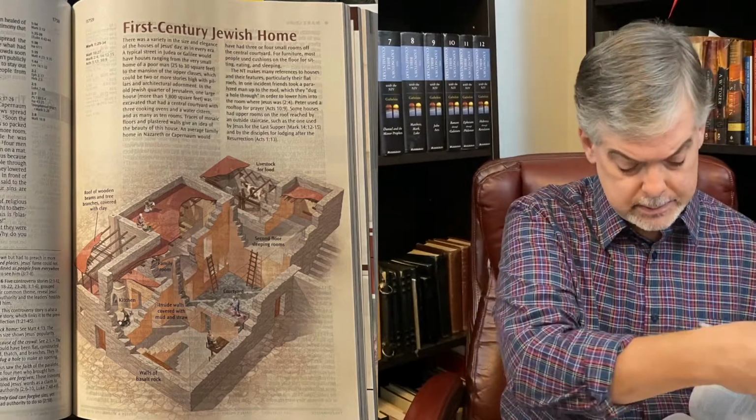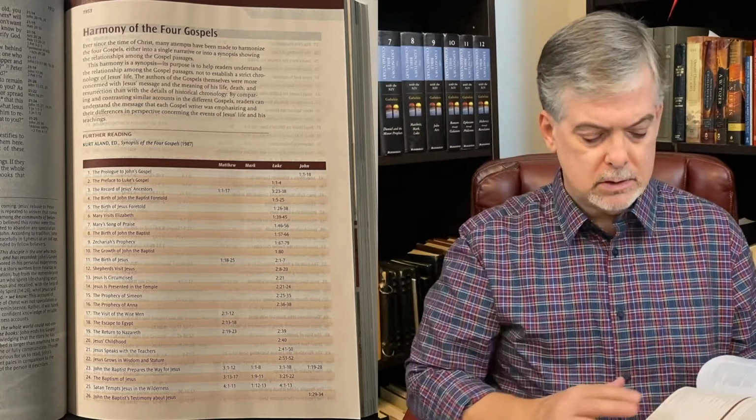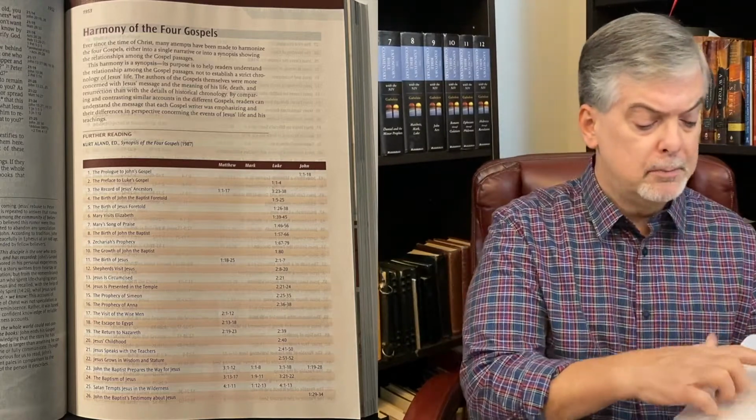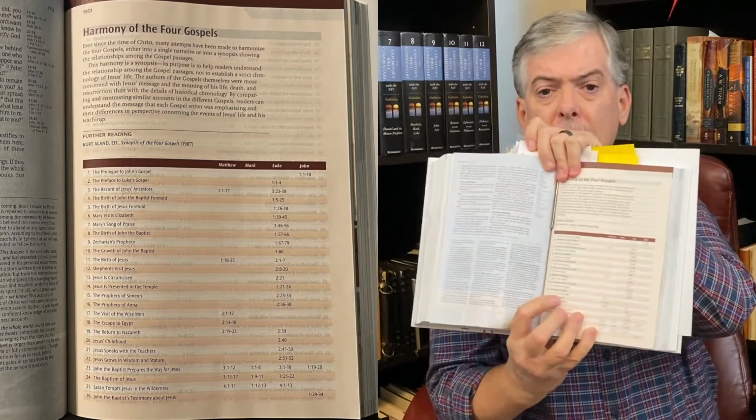It really, really does. Now, when you get to the end of the Gospels, Matthew, Mark, Luke, and John, there is this section. And again, not every study Bible has this, but there is this 5-page harmony of the Gospels after you've read them, right? To see what shows up. And it's detailed, right? With Matthew, Mark, Luke, and John, and then the references and all the events.